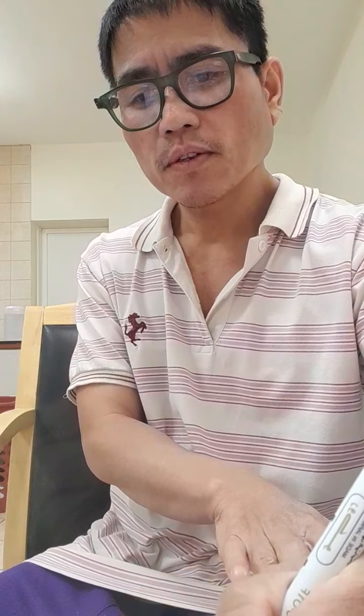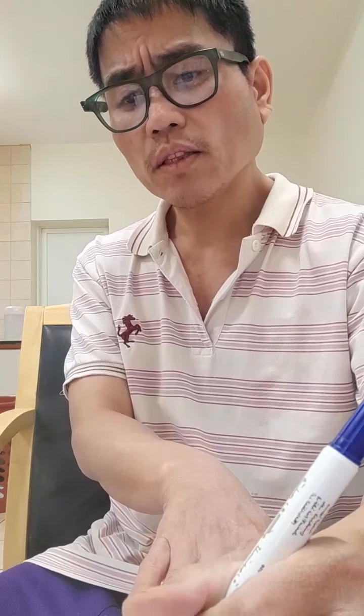The Coulomb constant, number 6. The Coulomb constant will be equal to 8.99 times 10 to the 9 Newton meter squared per coulomb squared.